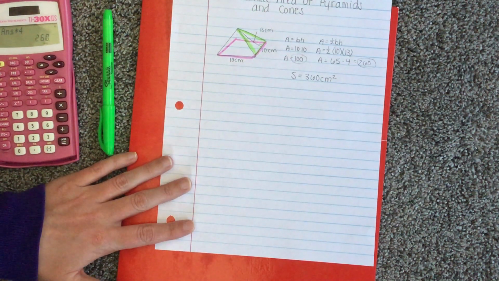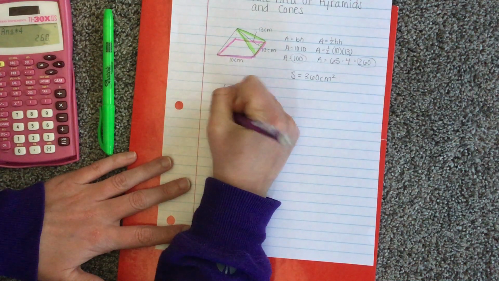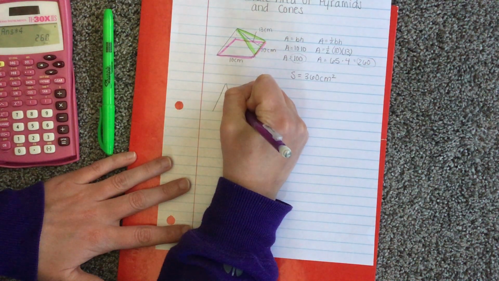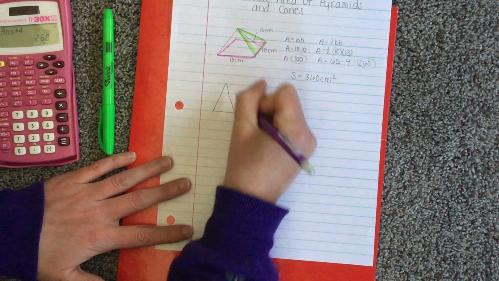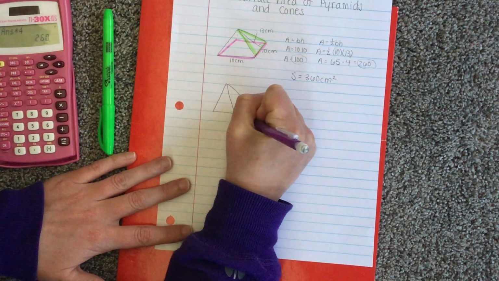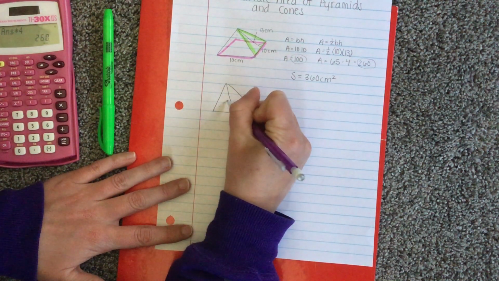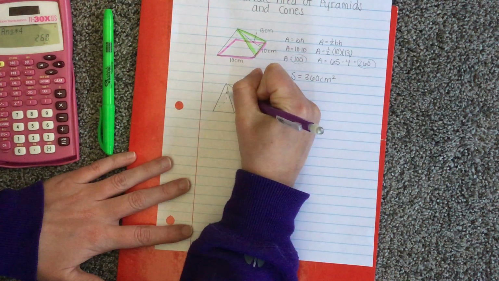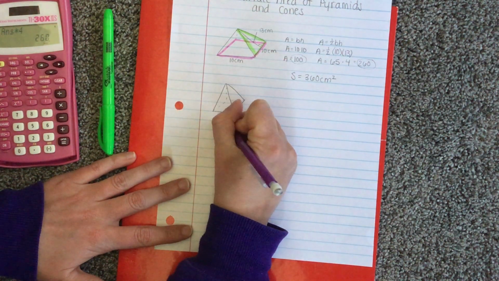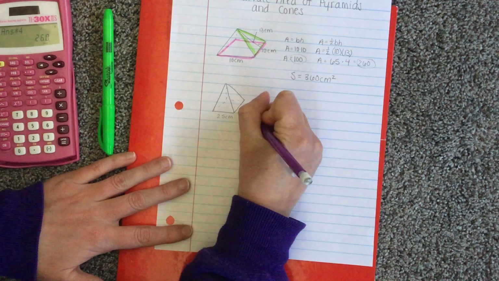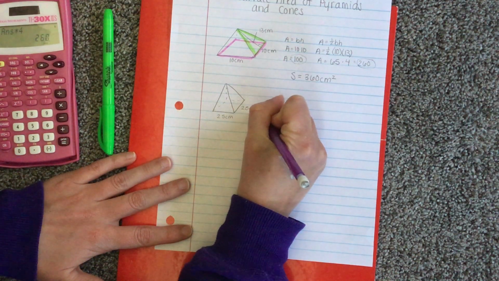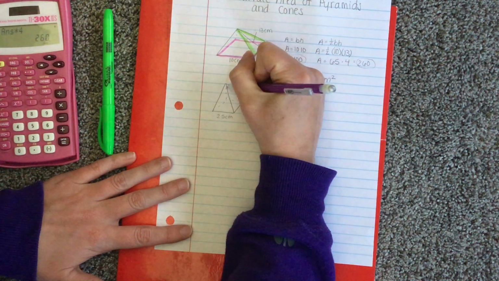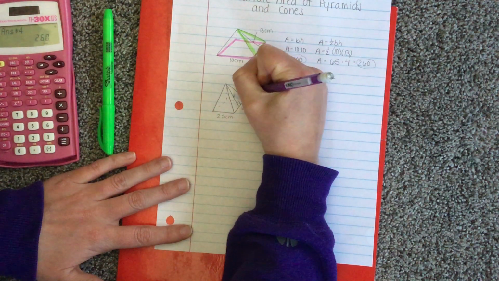Let's try another one. 25 centimeters, 25 centimeters by 42 centimeters.